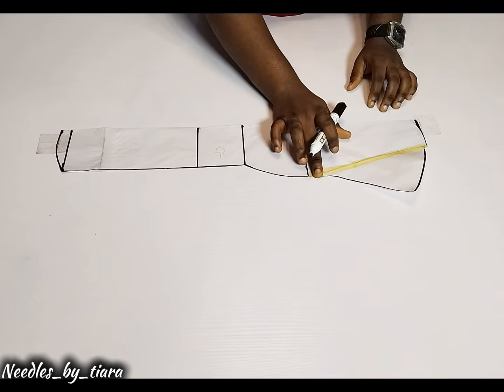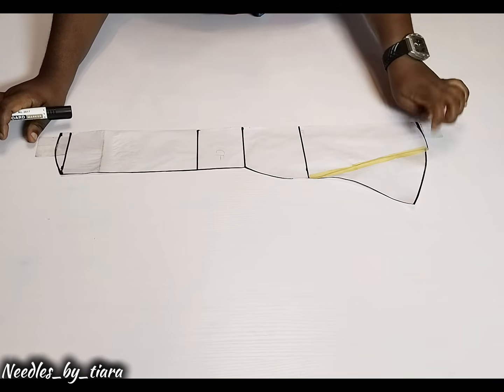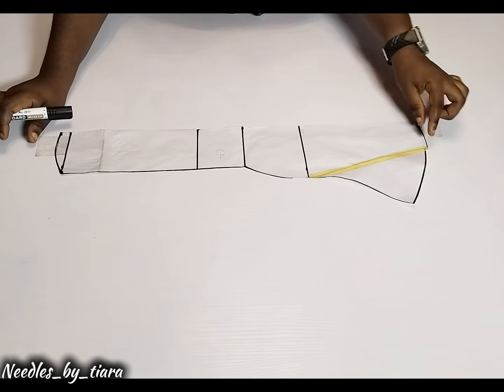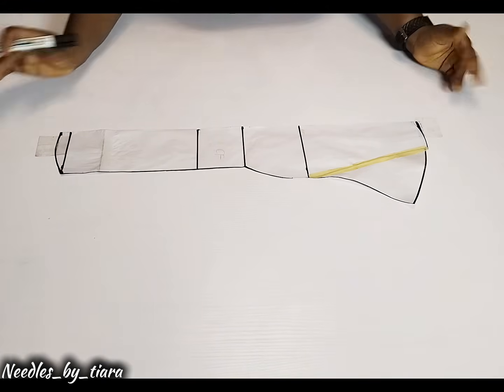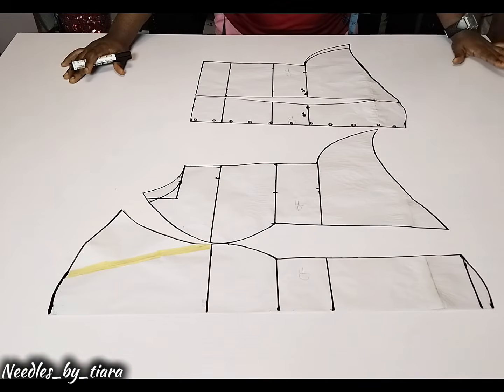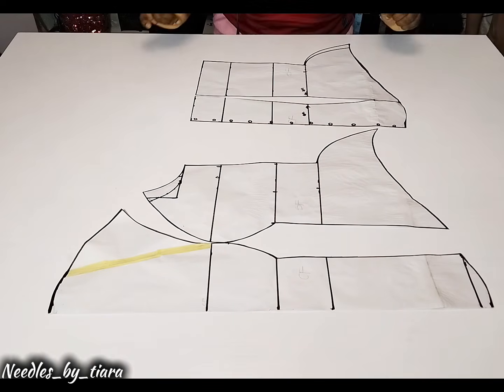So please take note, your bust point at this point is not affected at all. I hope you understand. The only point that is being eliminated is the gaping point of the 0.25 on both sides. Your bust point is not affected at all. Do not worry. This is exactly what you're going to achieve. And voila, our pattern is ready.